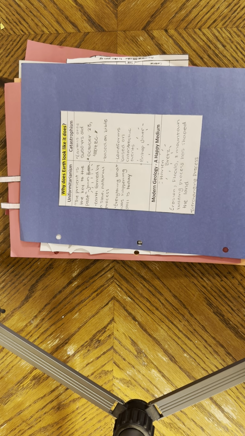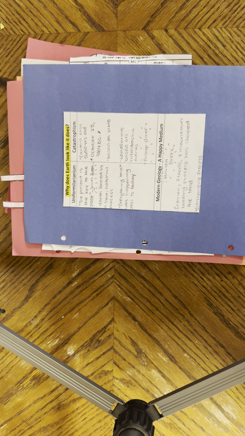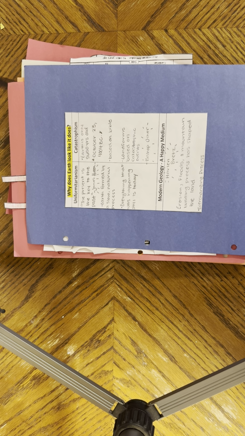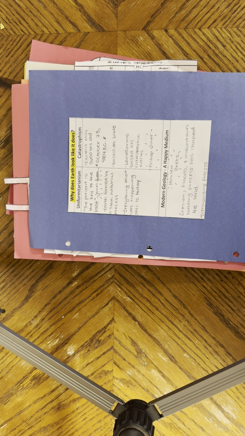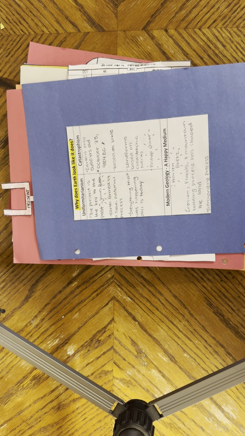For the next page, I have why does Earth look like it does? For uniformitarianism, I have the quote, "The present is key to the past" by James Hutton. Earth is formed by a slow natural process, and everything that was happening is still happening today. And then catastrophism: Earth is only 5,650 years old. The exact date for that was October 23rd, 4004 BC.